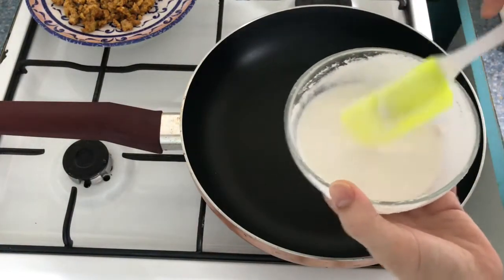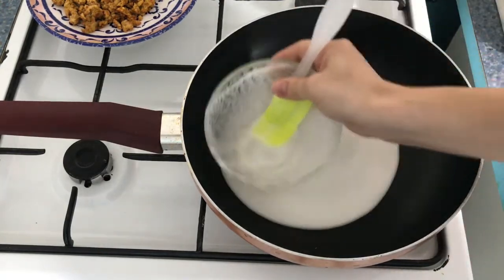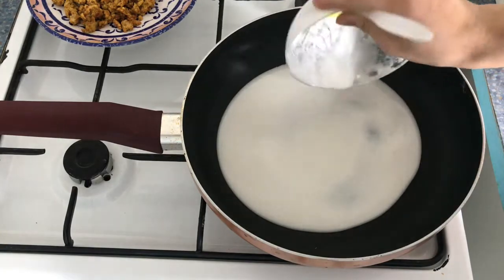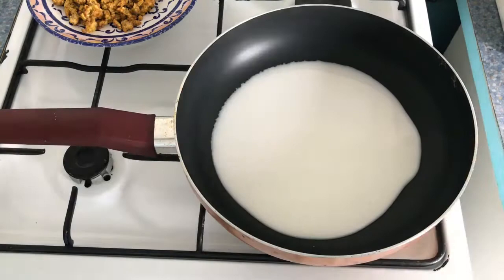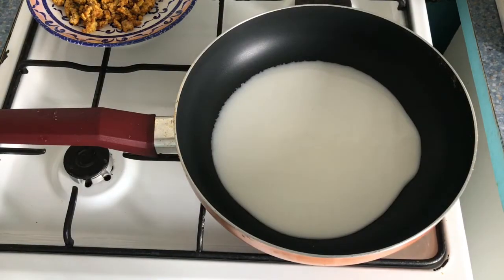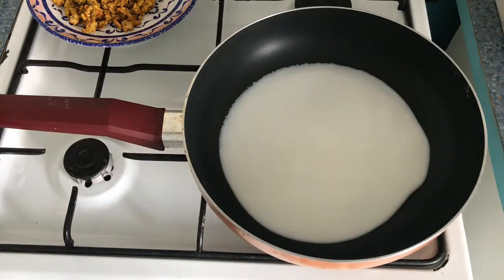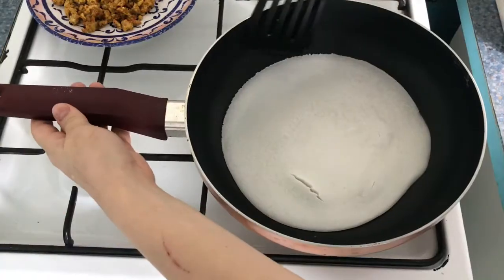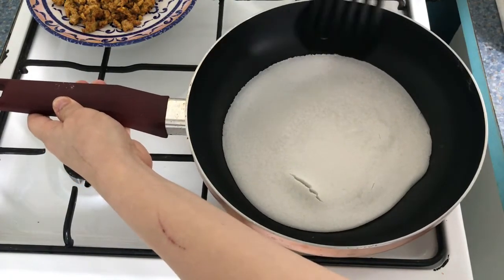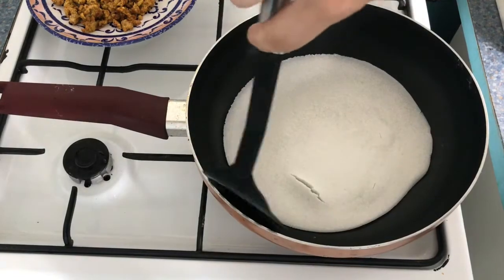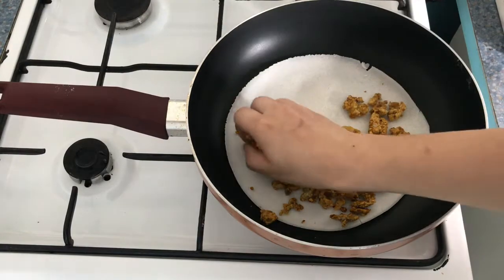So now I'm gonna add the rice batter. Really important here, your pan should not be hot at all. And make sure you keep the flame on low the moment you add this rice batter. And while you're cooking it, you keep the flame on low. Otherwise it's gonna crack and it won't be nice. So I'm just gonna cook it with the lid on for about 3 minutes. After 3 minutes it looks like this. You can see that it's not sticking. So now it's the time to add the toppings. So I'm gonna add the chicken.